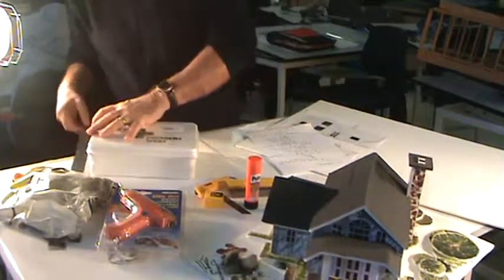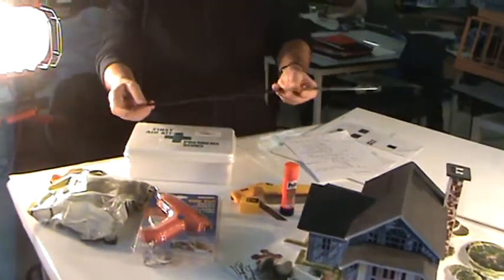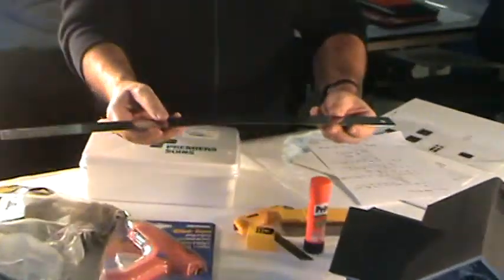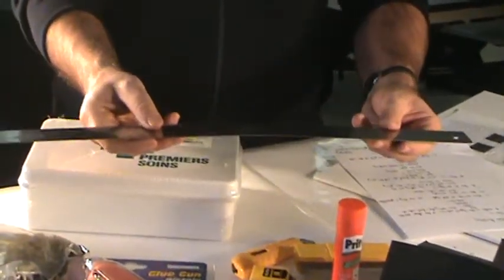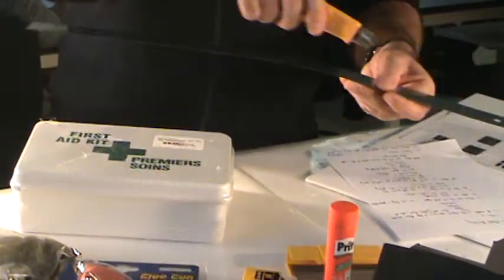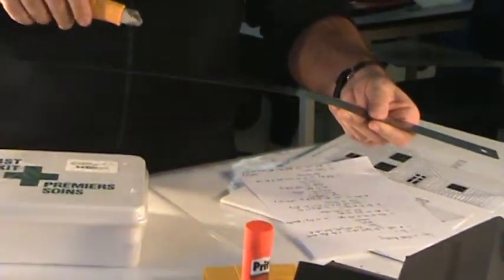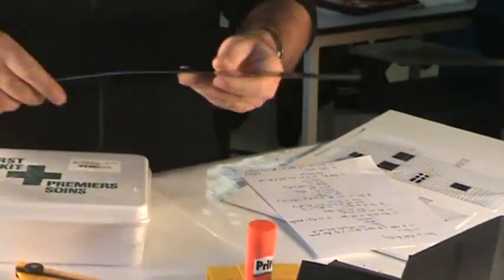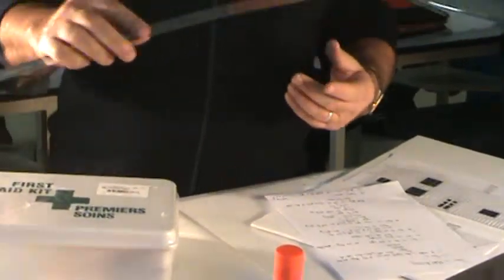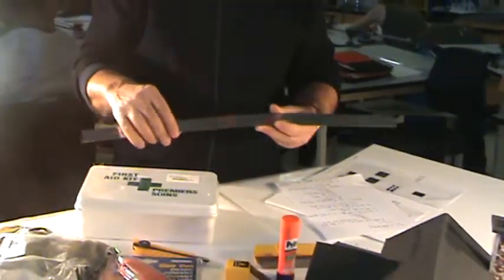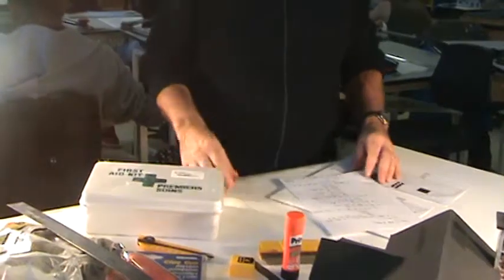Steel ruler. Okay, so we're going to use a steel ruler. I'll show you how to use this in a minute, but when you're making the model, you're going to run the edge of the knife along the steel ruler to create straight edges. You don't use any other type of ruler, and you certainly don't use the plastic rulers on the drafting arm. That would wreck those.